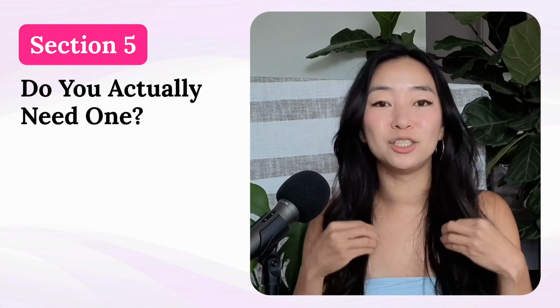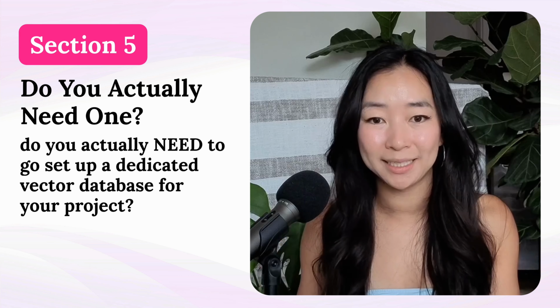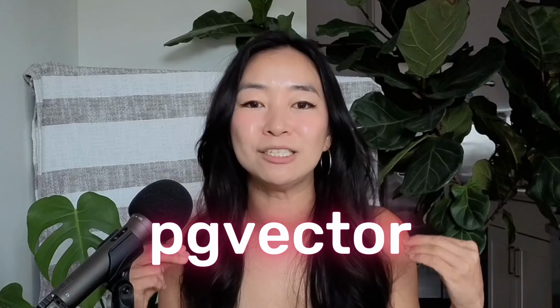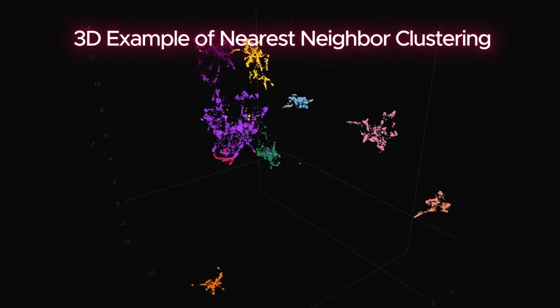Let's talk about, do you actually need a vector database? Do you need to spend the work to set up and maintain a dedicated vector database for your project or for your company? Well, maybe not. Let's talk through that. So if your team is already running on Postgres, then you might be able to do a vector search right inside of Postgres using a free add-on called pgvector. pgvector allows you to turn your regular Postgres database into one that can store embeddings and find the nearest matches, very similar to a vector database. So you don't need to build a whole separate system, but there is a catch.